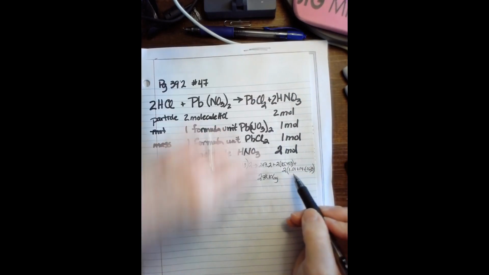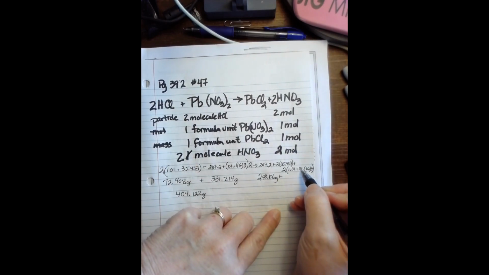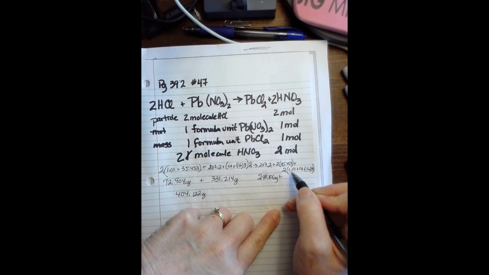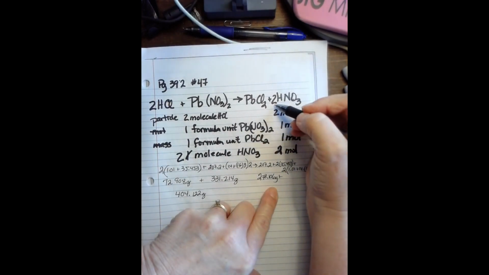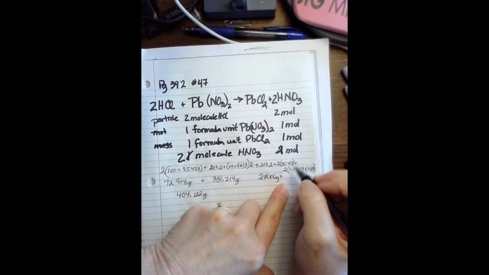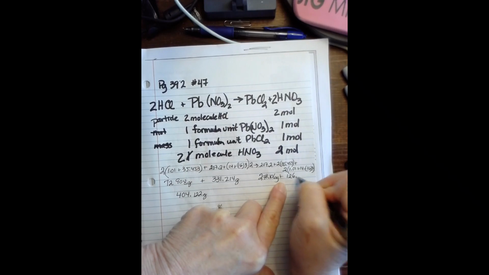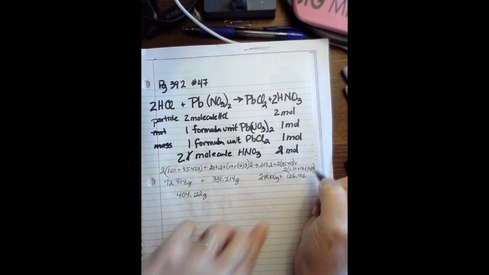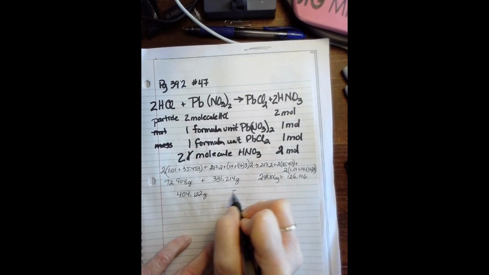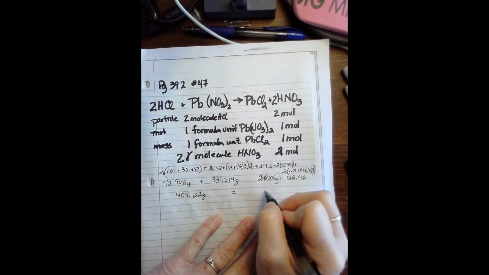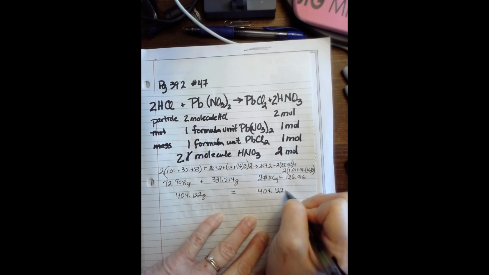So we're going to multiply that out, then multiply that entire molecule by 2 to get us a mass of 126.016. And now we add those 2 up, and now here we can write equals because this mass equals 404.122 grams.